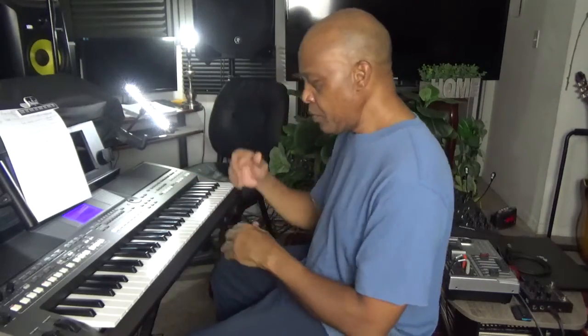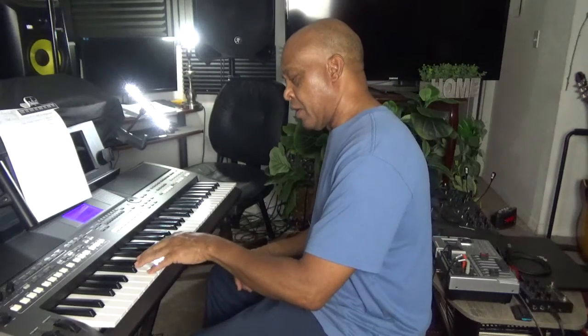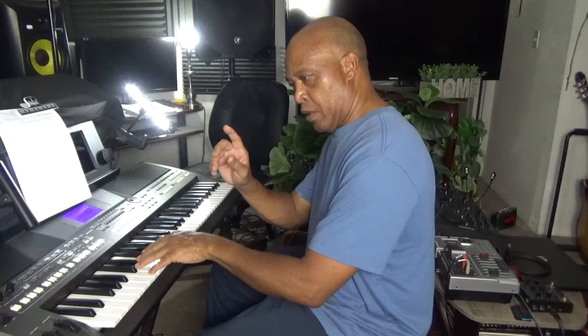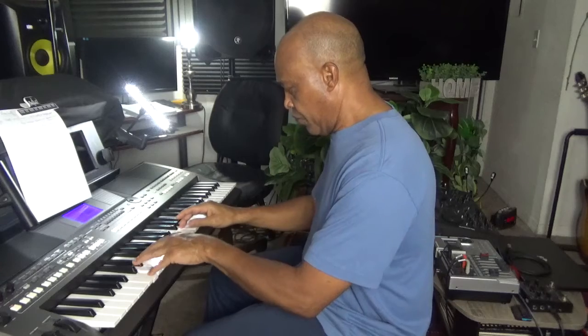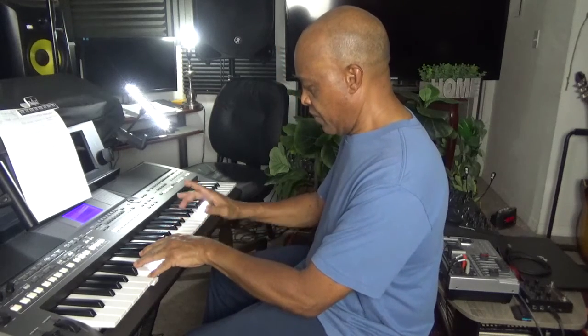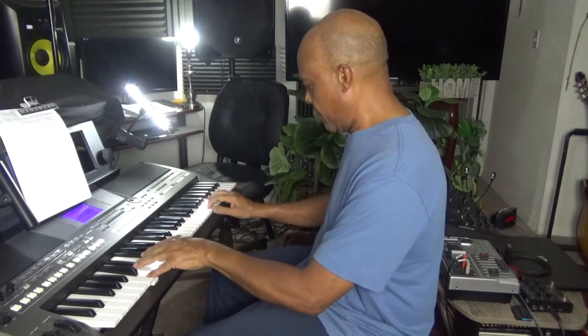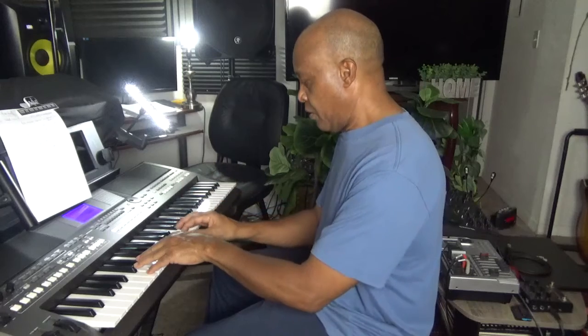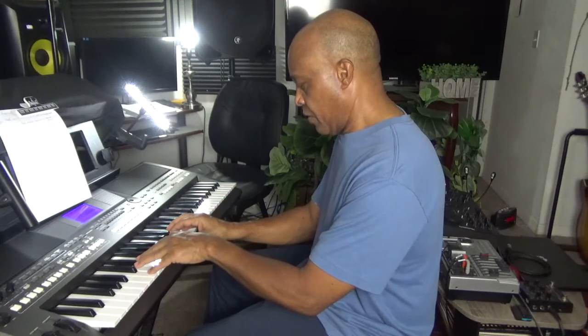So C minor triad, available tension F, which is the 4th note, which is also 11 in the octave. So there you go, 11. Now you can play the interval C and F.